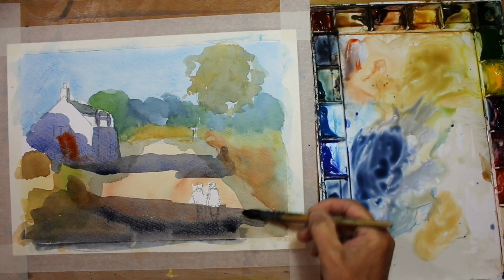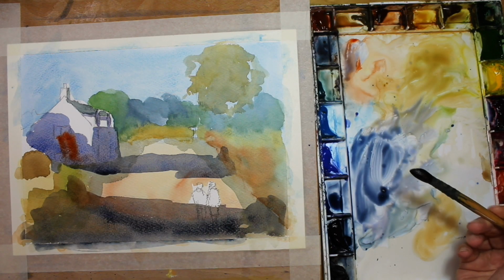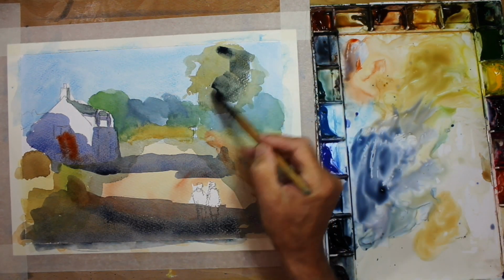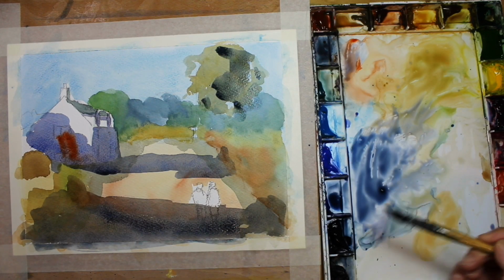Going deeper at the foreground and taking it up to the hedges on the other side. Now putting in the shadows on the tree area.